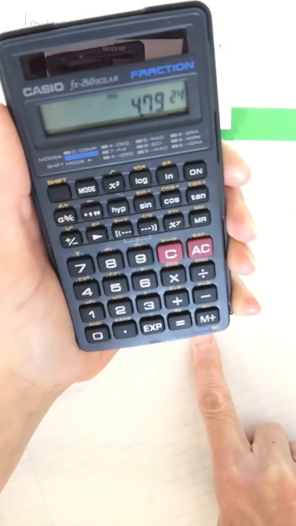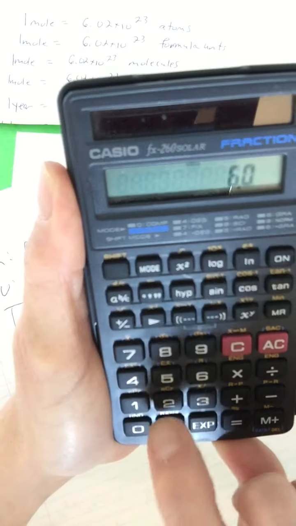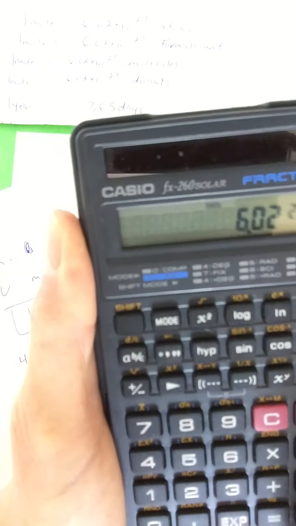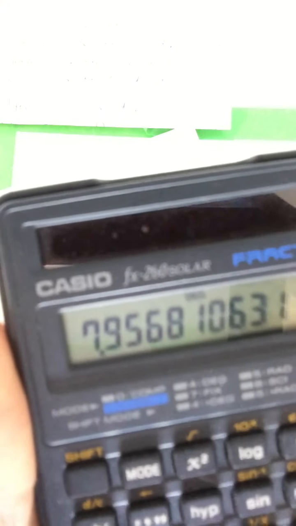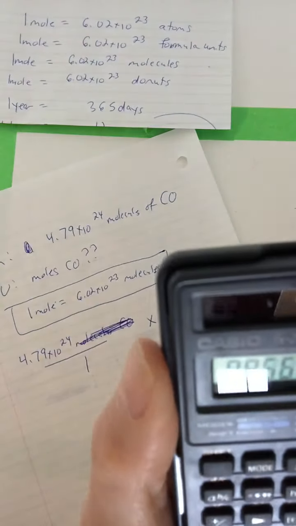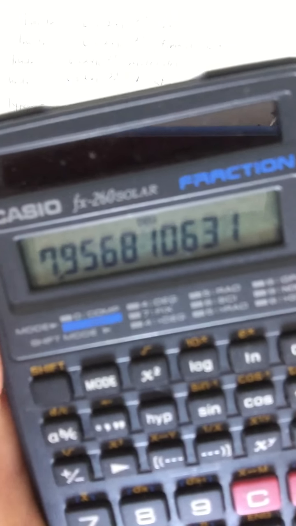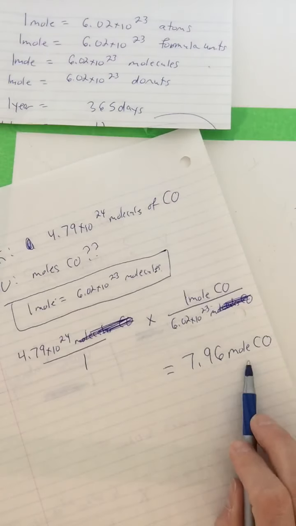So let's divide by this. I'm going to hit divided by 6.02 exponent 23. That's how you put it in. I hit equals, and I get 7.95. I got to round that up, 7.96. So that equals 7.96 moles of CO.